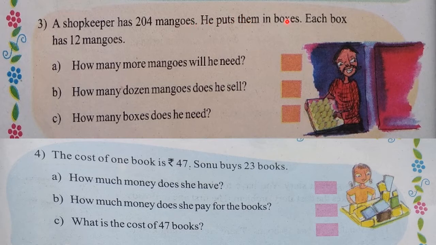Right? He puts them in boxes. Here it is written, he puts them in boxes. So he requires a certain number of boxes. So how many boxes does he need? This is the correct option to frame the question.